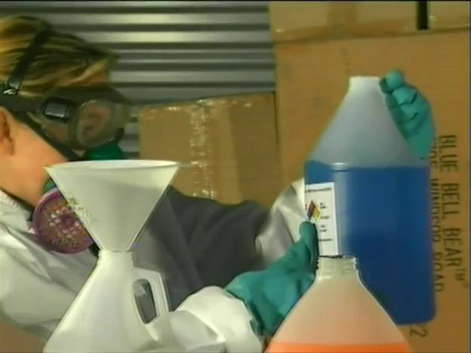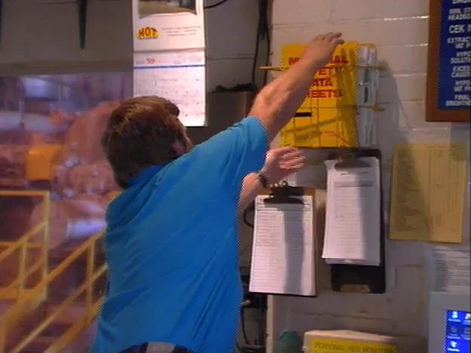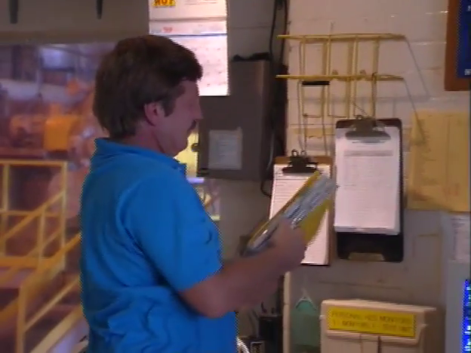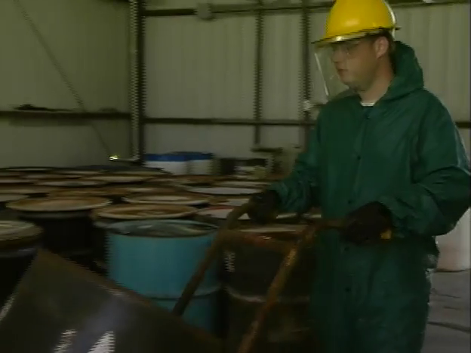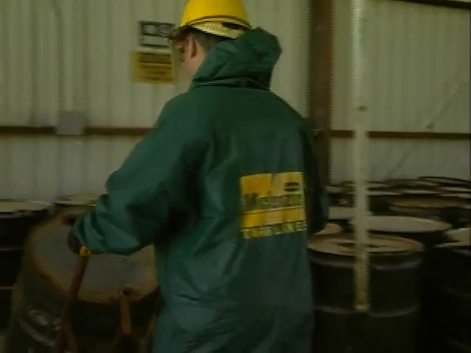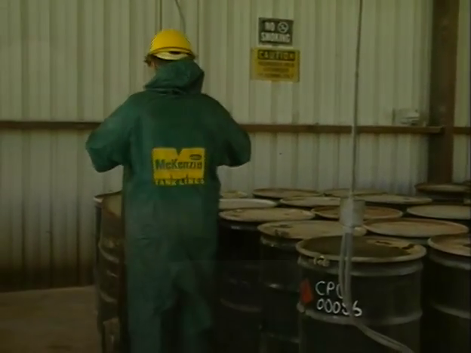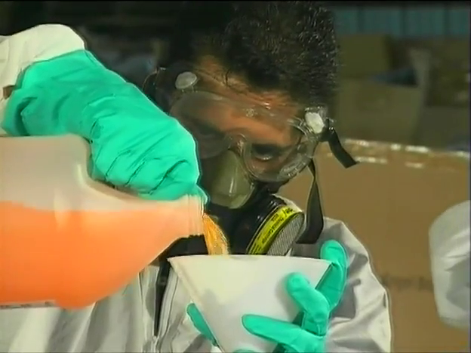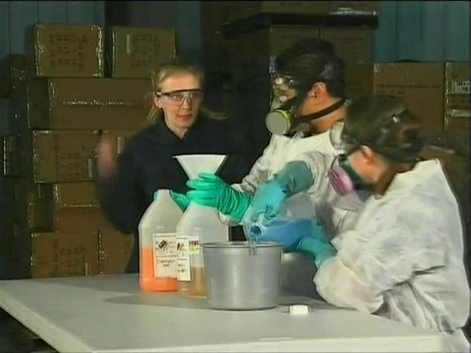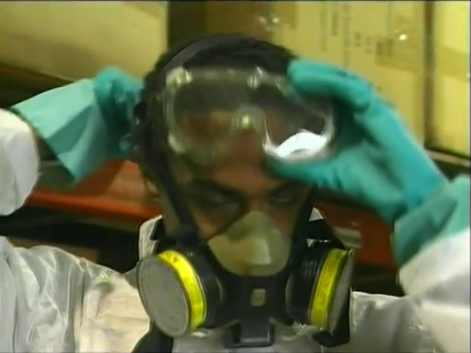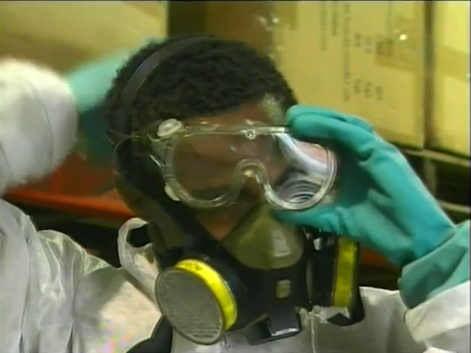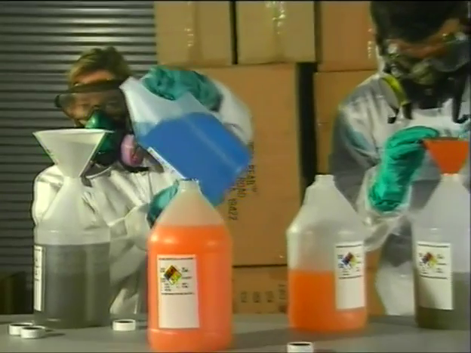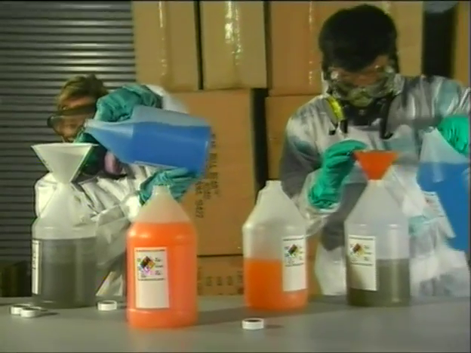Remember to always take your training seriously and pay attention. Read the labels and MSDSs to the chemicals you will be exposed to. Know where to find your company's MSDSs. Use appropriate PPE for the chemicals you will be working around. Know the correct emergency procedures your company has set up in case of an accident. And use safe work habits at all times. You not only protect yourself, but the lives of your fellow employees.